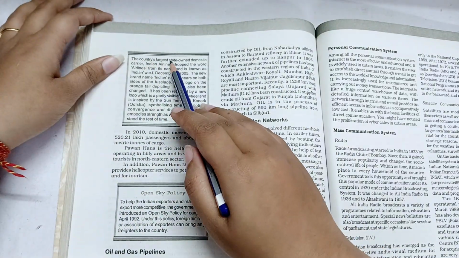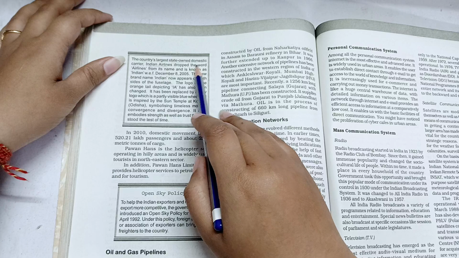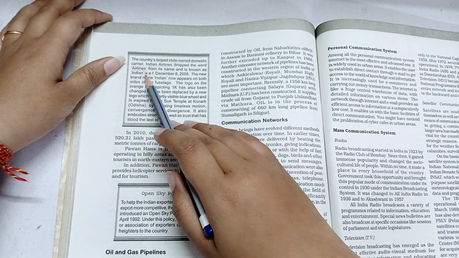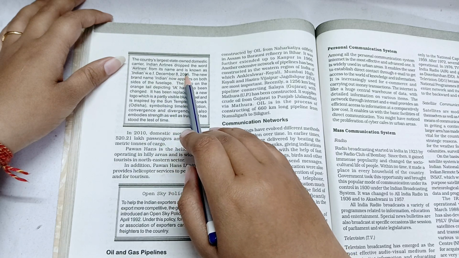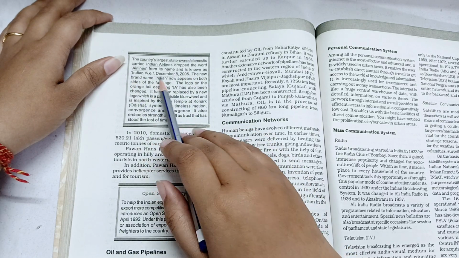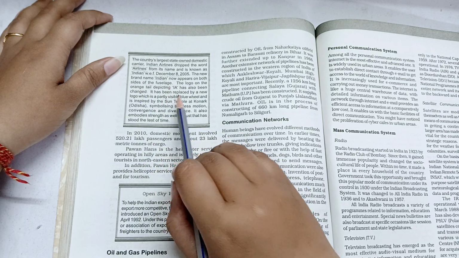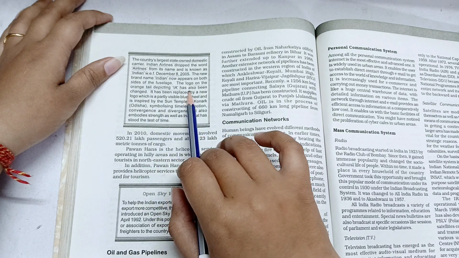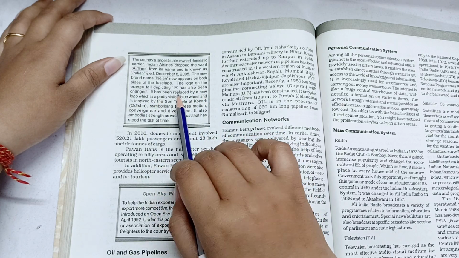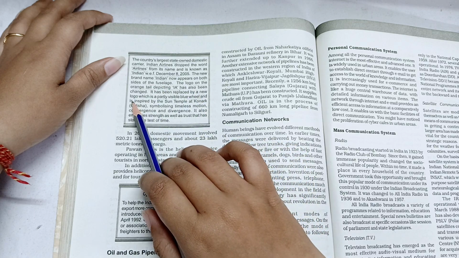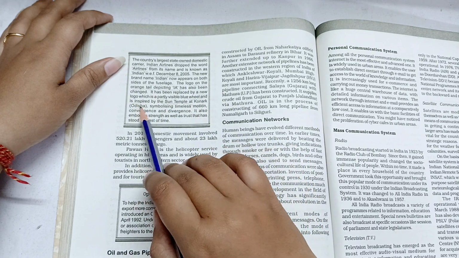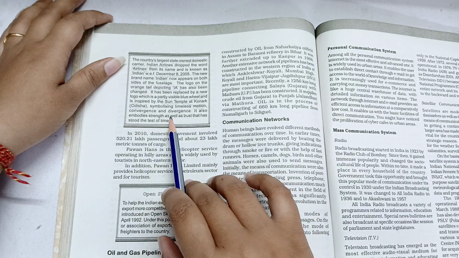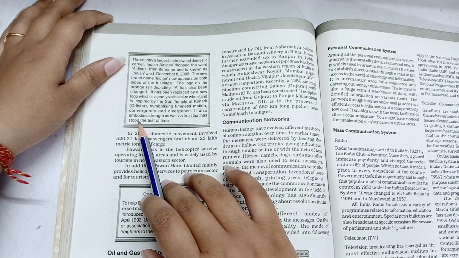The country's largest state-owned domestic carrier, Indian Airlines, dropped the word "airlines" from its name and is known as Indian, with reference WEF December 8, 2005. The new brand name Indian now appears on both sides of the fuselage. The logo on the orange tail depicting IA has also been changed. It has been replaced by a new logo which is a partly visible blue wheel and is inspired by the Sun Temple at Konark, Odisha, symbolizing timeless motion, convergence and divergence. It also embodies strength as well as trust that has stood the test of time.